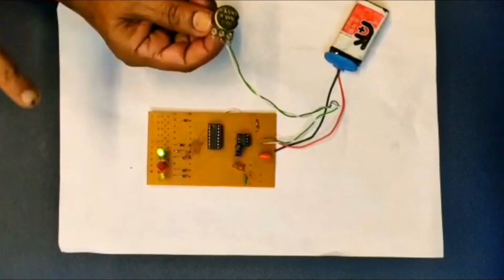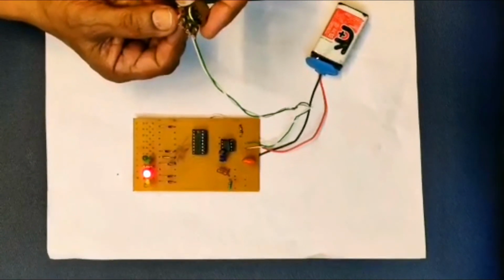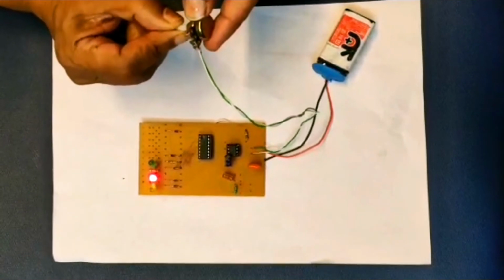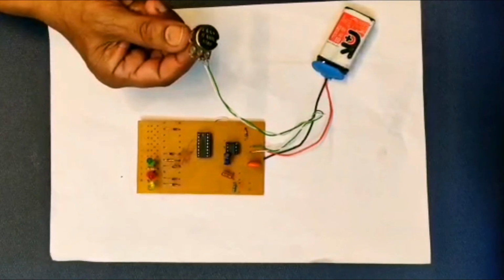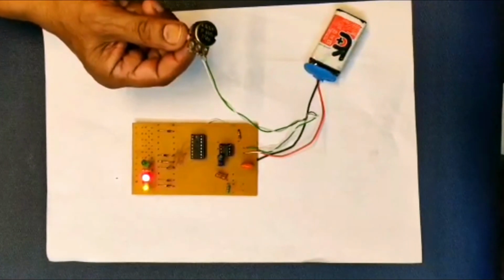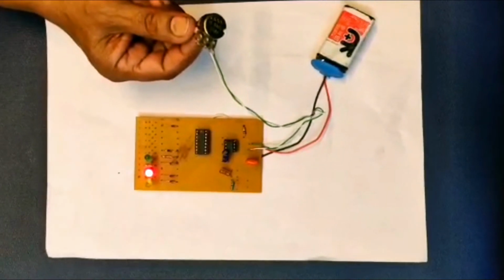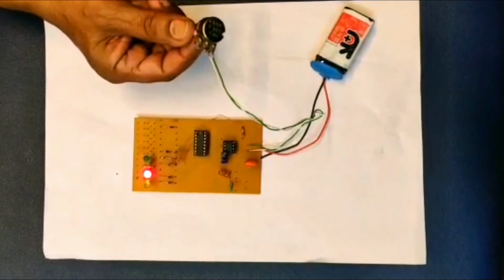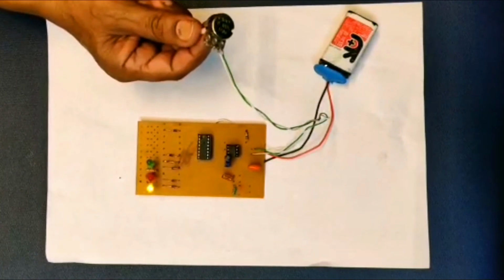Like this, now using the resistance, you see the interval will be less. Now I have increased the resistance value, so the time interval is less. Now it is reduced. So this is about the potentiometer or variable resistances.